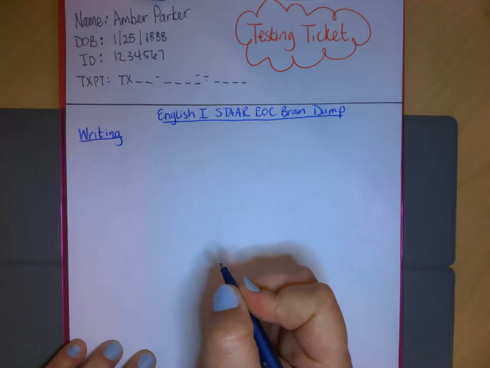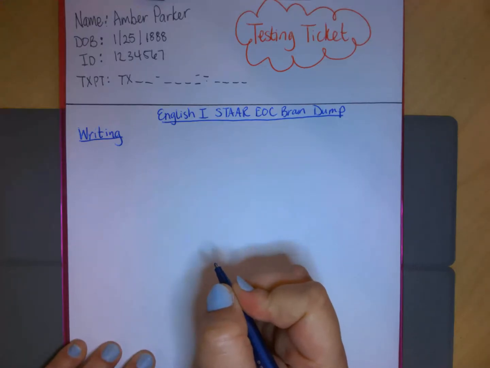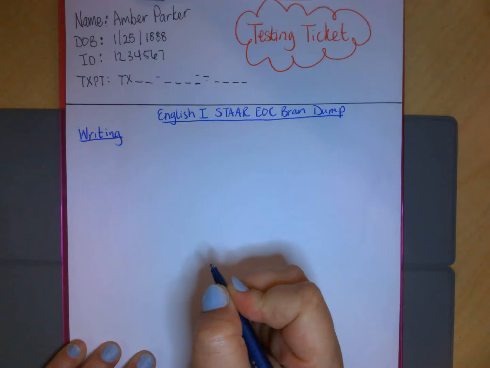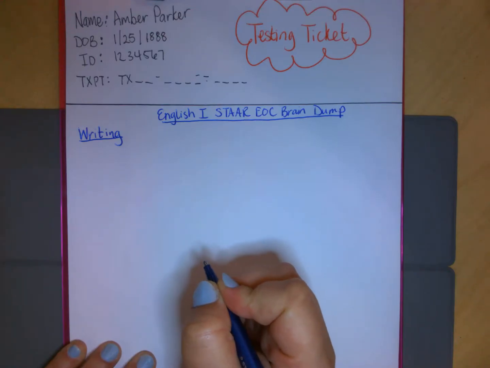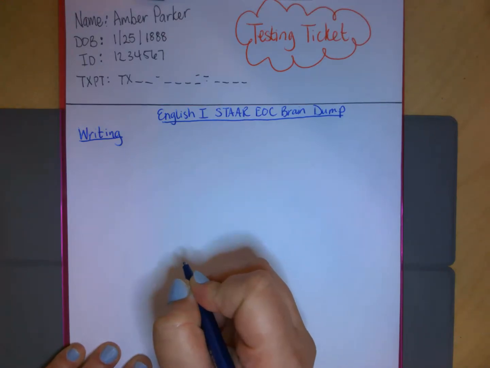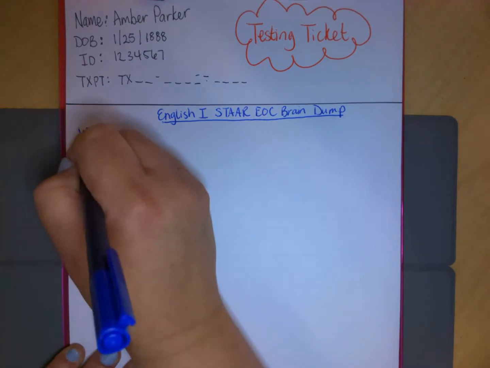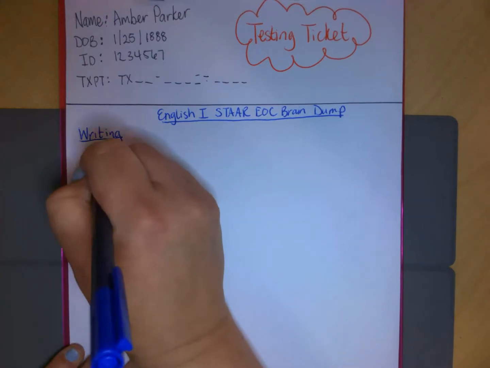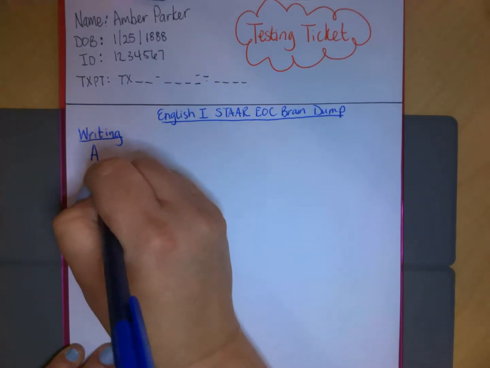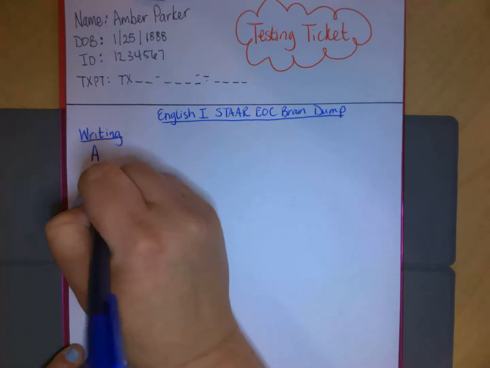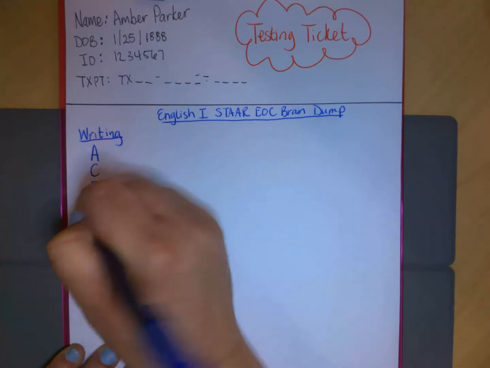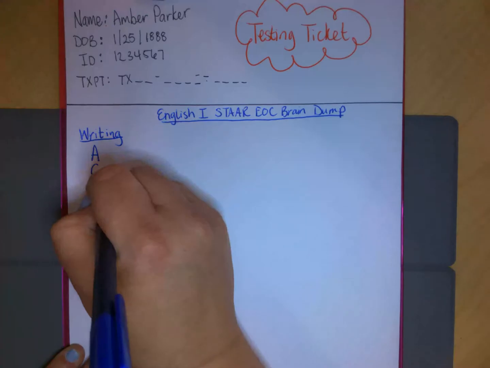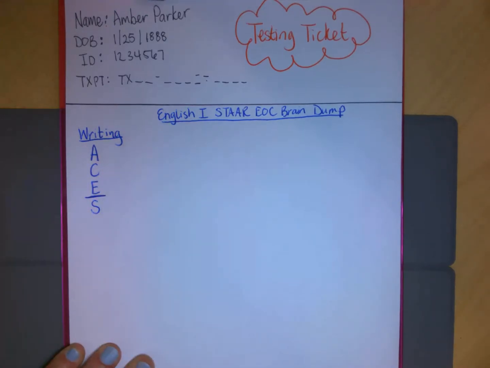First of all, I want to make sure that I have my mnemonic device for remembering how to respond to a short answer question or how to organize my essay. And my mnemonic device is ACES. We've been using that all year, both in English and in world geography. I'm going to draw a line right here. I'll explain why in just a minute.